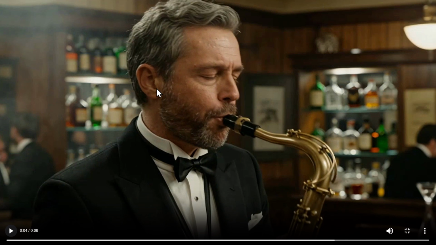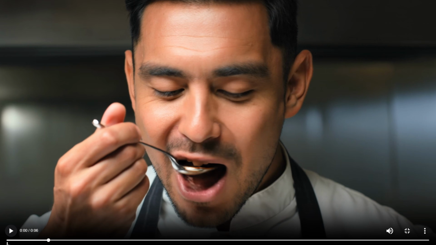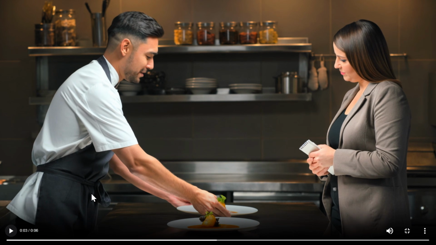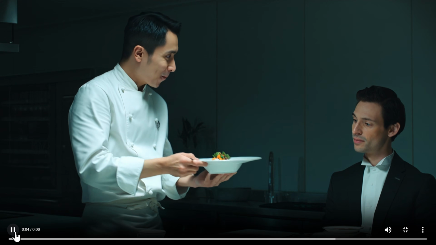And then switching to the profile shot, as it was described in the multi-shot prompt. And then we have a close-up shot, which focuses almost entirely on the subject's face. So here is our chef, first close-up, and then transitioning to the wide shot. Similar example, close-up, and then a wide shot.